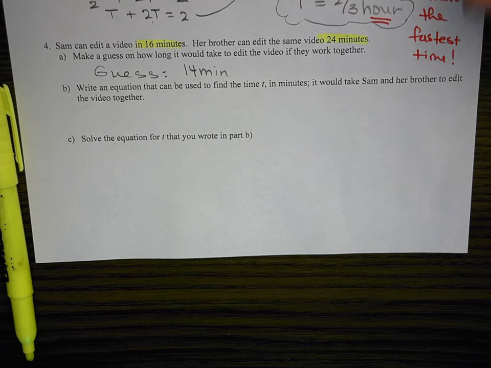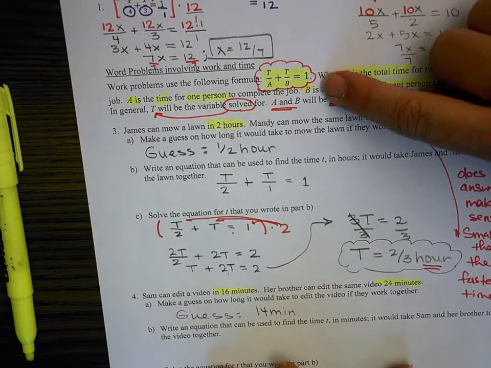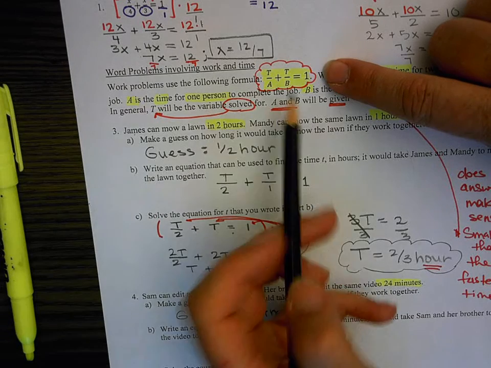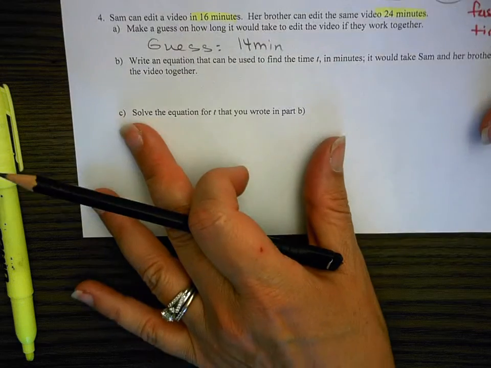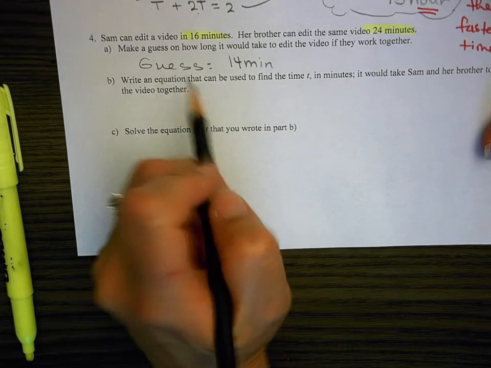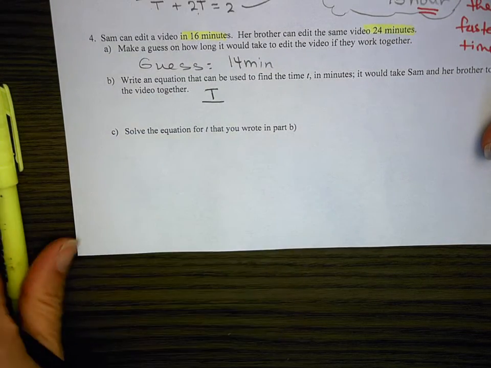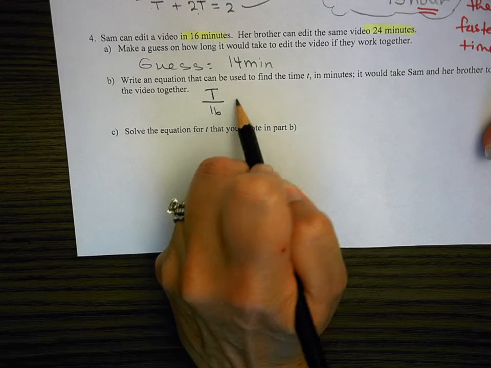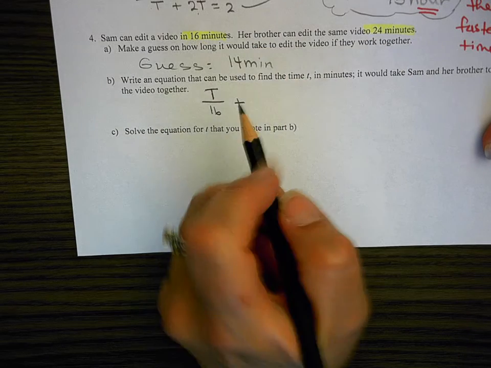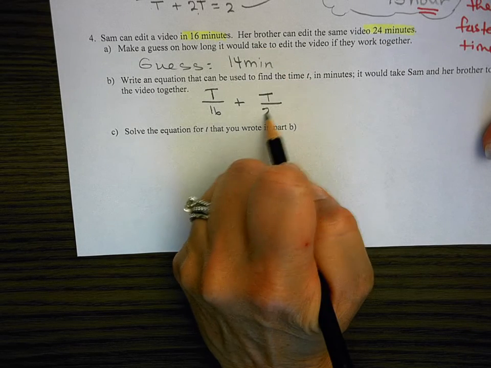Okay, so now we want to write our equation. So we're going to use that same formula that we had up here, right? So we're going to use the same formula right here. So t is our variable, and a and b are the individual times. And it doesn't matter which one we put first, right? So it's going to be t over, and then one of the times. So I will use Sam's time because that came first. And then the brother. So the brother's time will go in the second fraction.